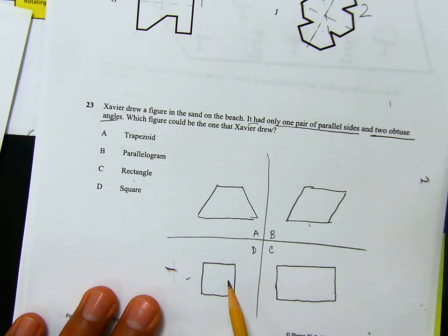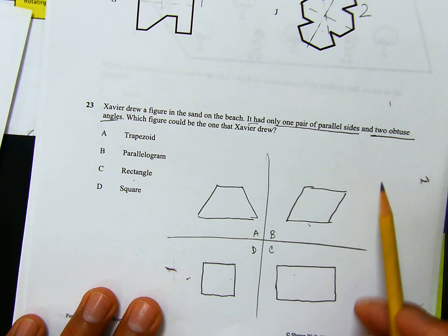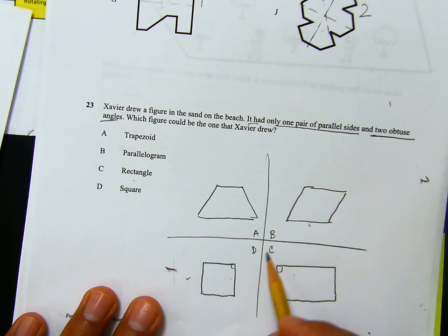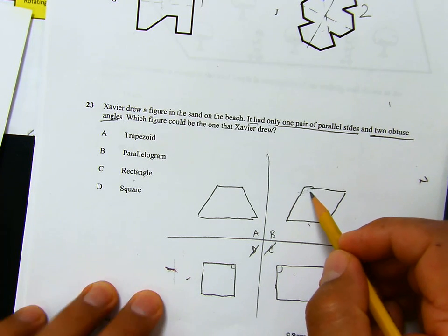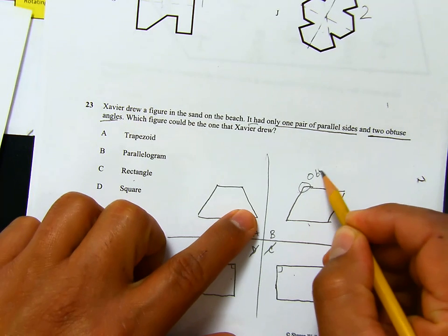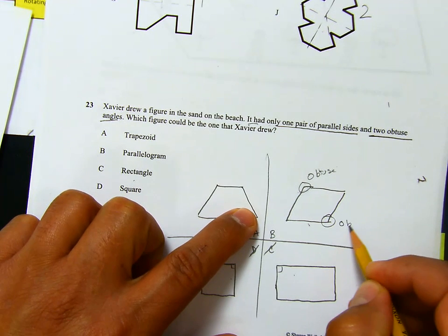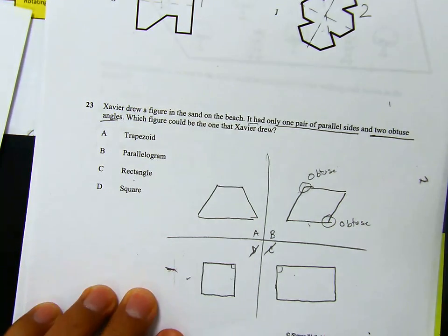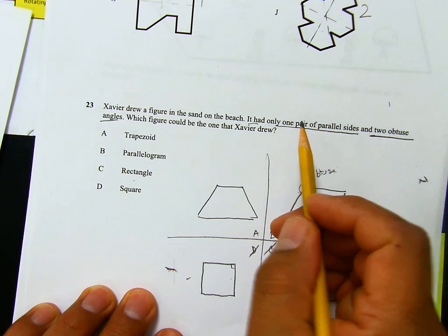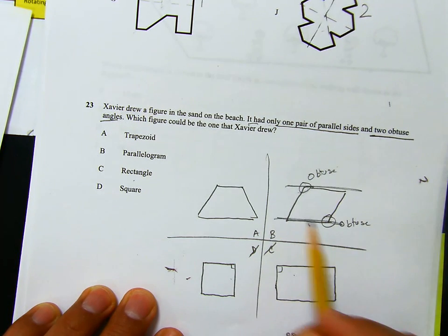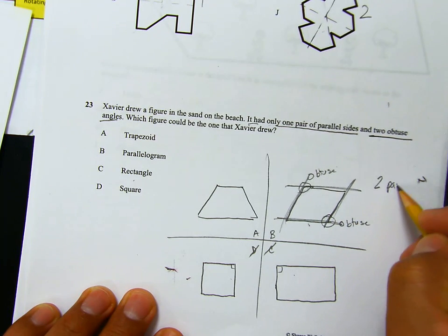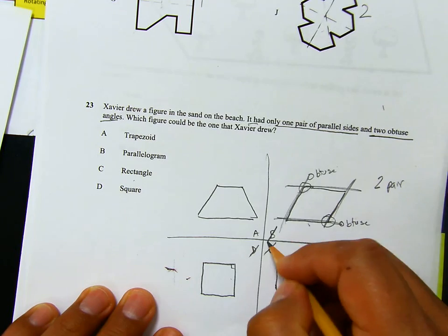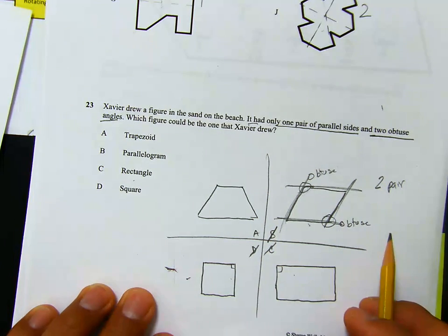So right away, I'm going to get rid of D and C because they don't have any obtuse angles. They're all right angles. So these two cannot be it. This one has two obtuse angles. There's one obtuse, and this one's obtuse. But it needs only one pair of parallel sides. This one has one pair. These two lines are parallel, and these two lines are parallel. So actually, this has two pairs of parallel sides. So B cannot be our answer because you only need one pair.